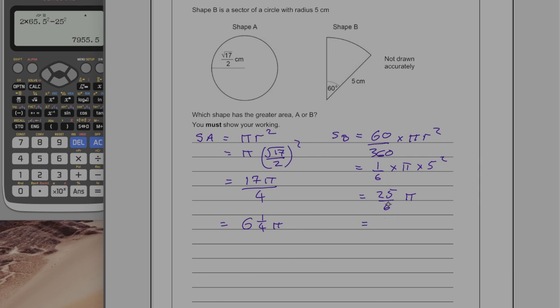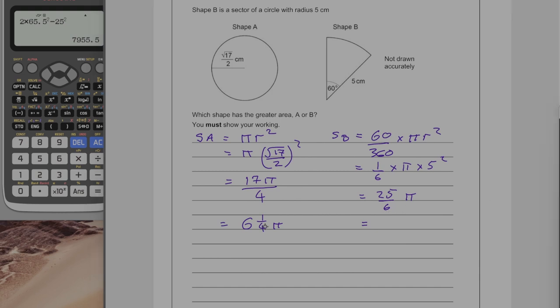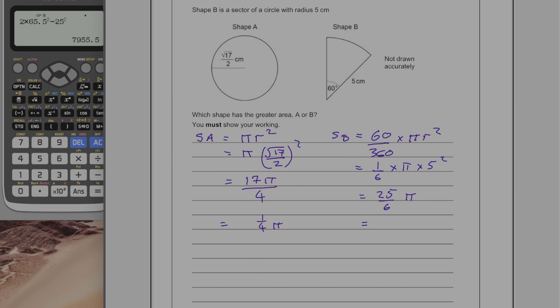And I've miswritten here. 4s will go fully into 17 4 times with 1/4 left over, so that's 4 1/4 pi, and then 6 will go into 25 fully, 4 times again, but with 1/6 left over, so 4 1/6 pi.